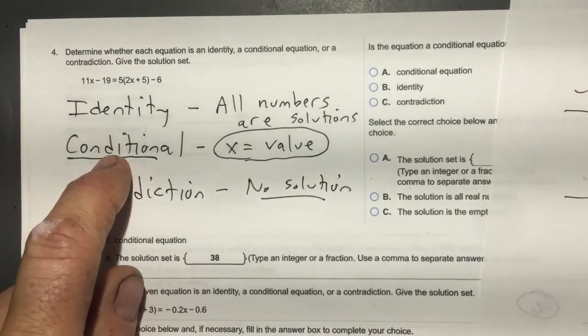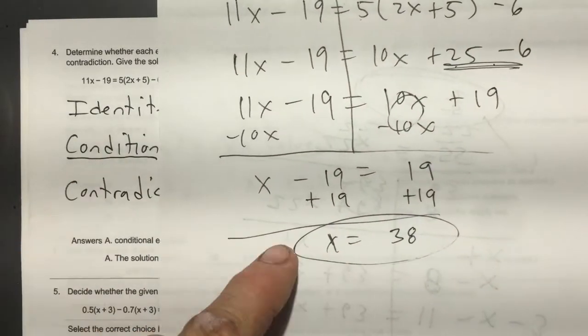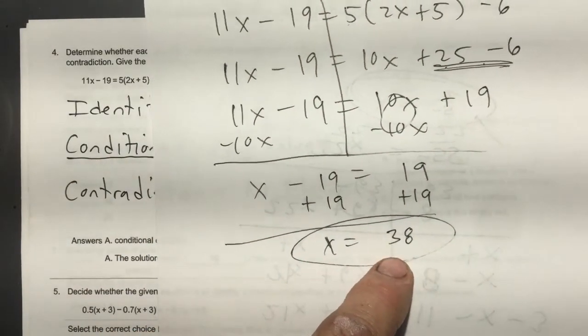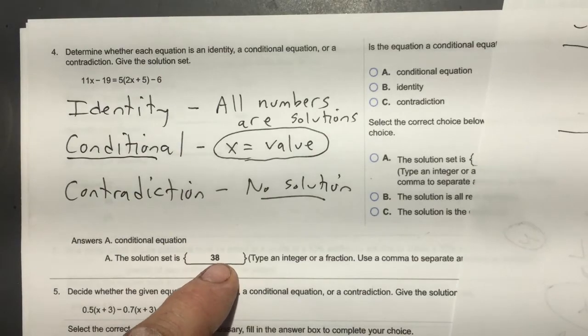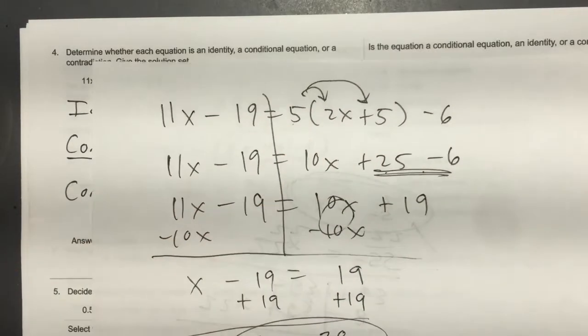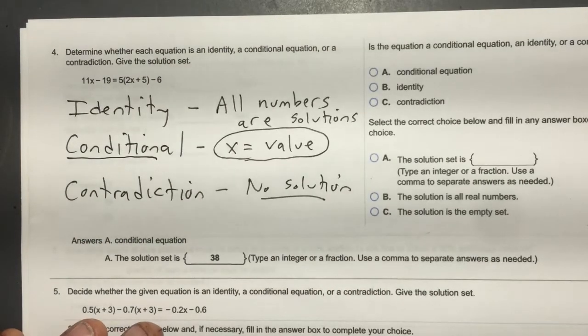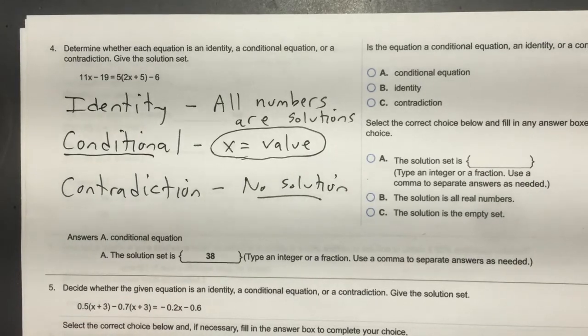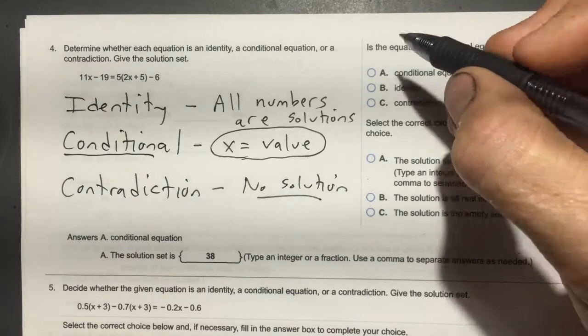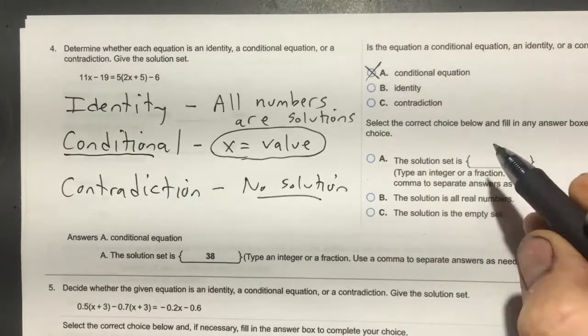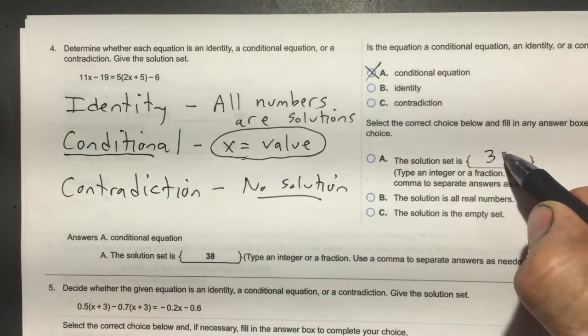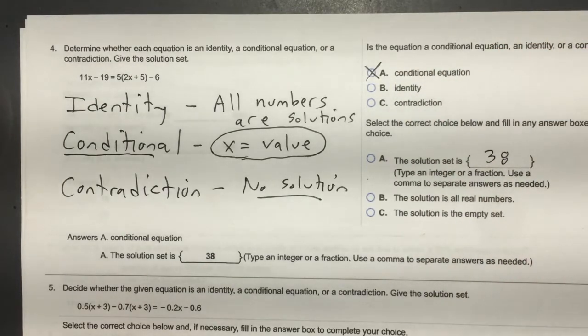This is an equation based on the condition that x is 38. And of course, that's what it said here, 38. And you could put the 38 back in to check. I'm not going to do it on this one. So this is a conditional equation, and the solution set is just 38. That's the only answer.